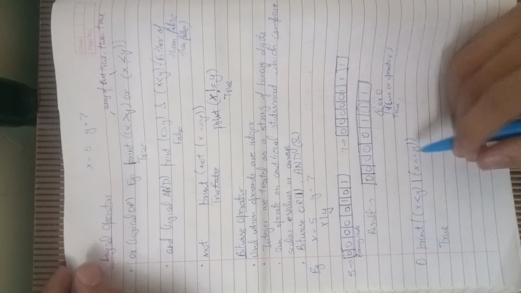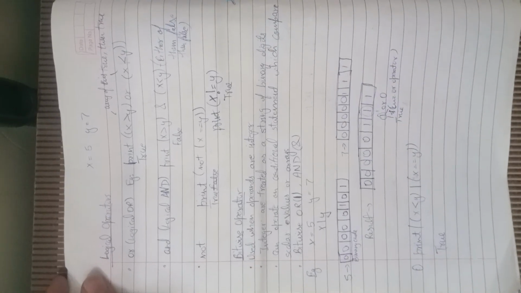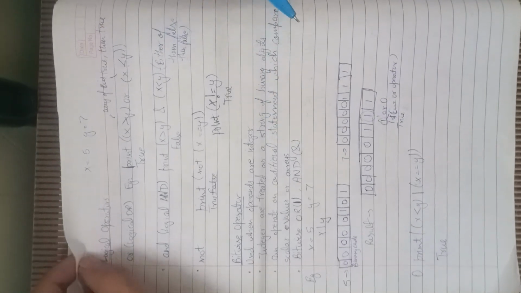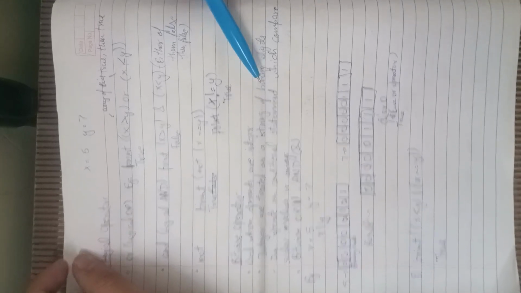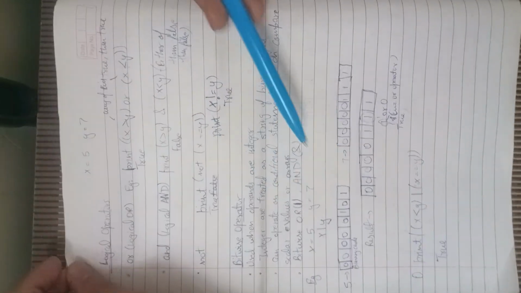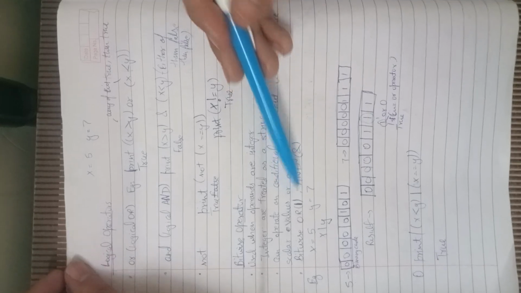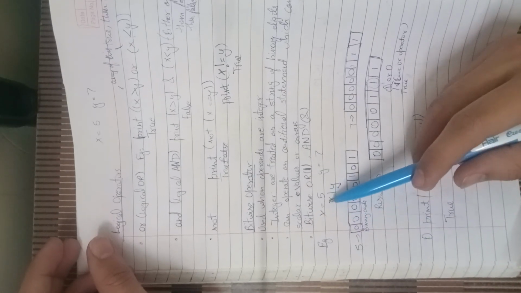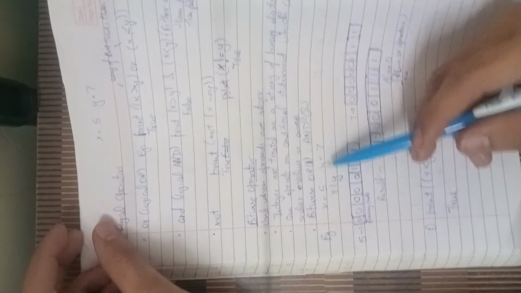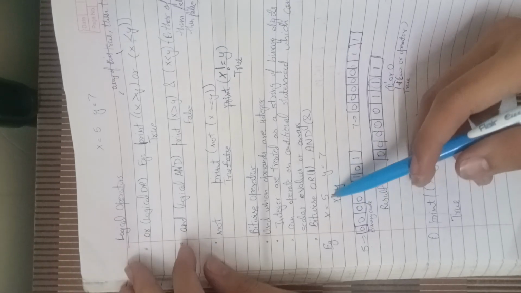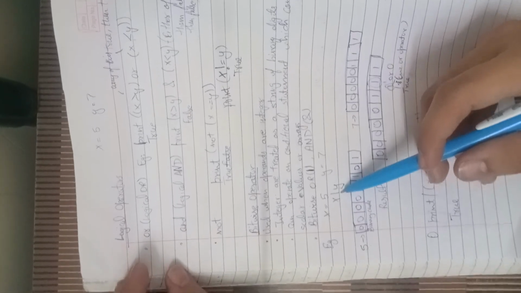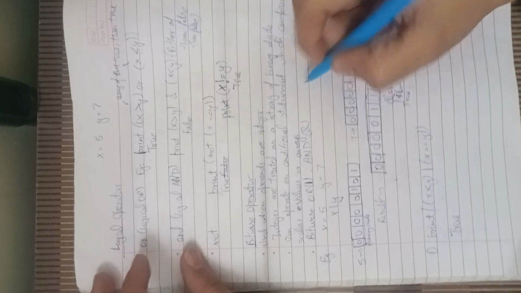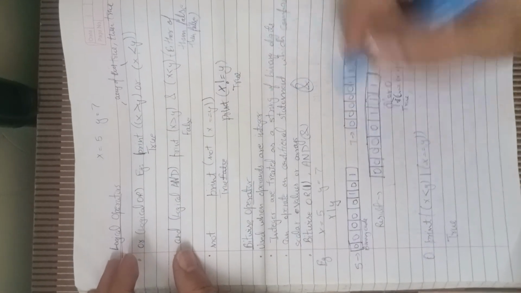Okay, now the bitwise operators work on the bits, on the binary code. So we have two operators, bitwise OR and bitwise AND. Let's say in this example I take x equal to 5, and y equal to 7. The pipe symbol represents OR, and the ampersand symbol represents bitwise AND.